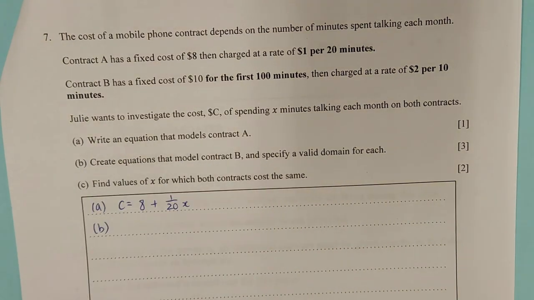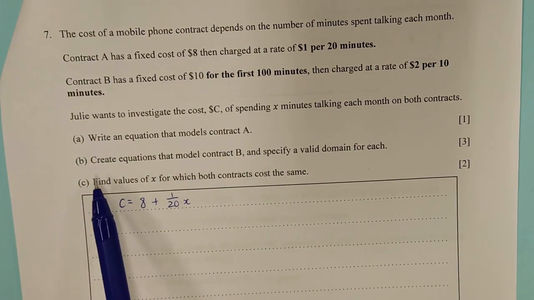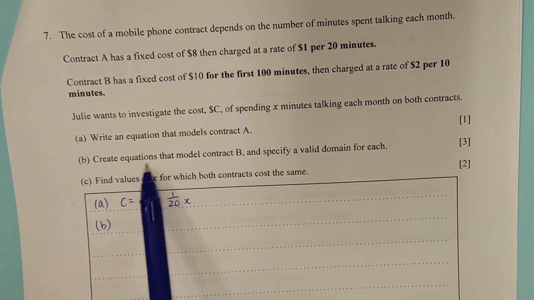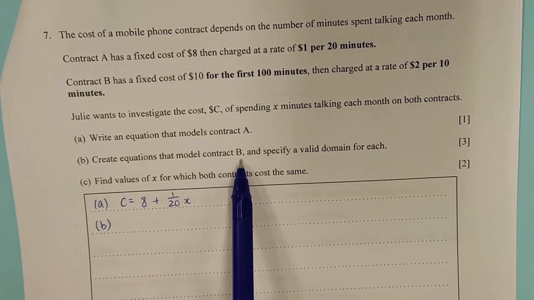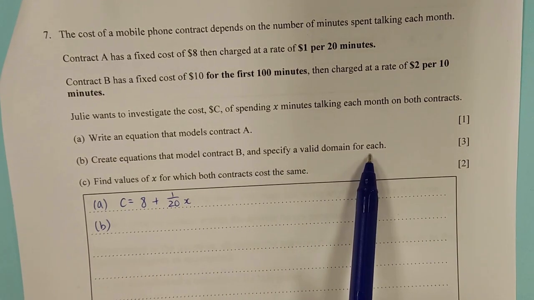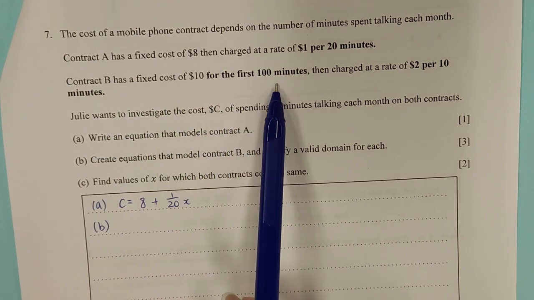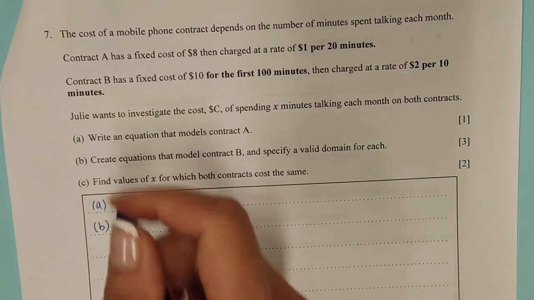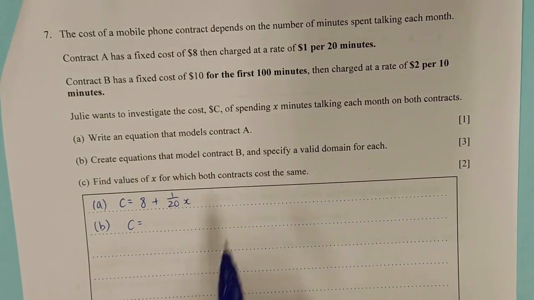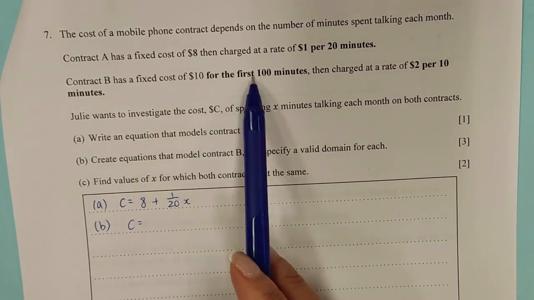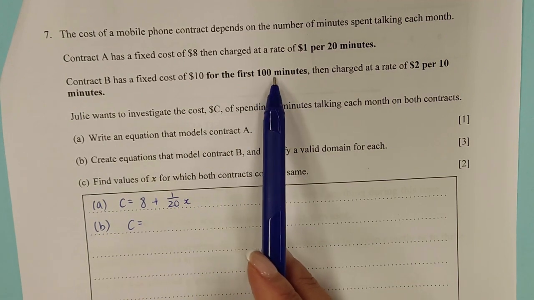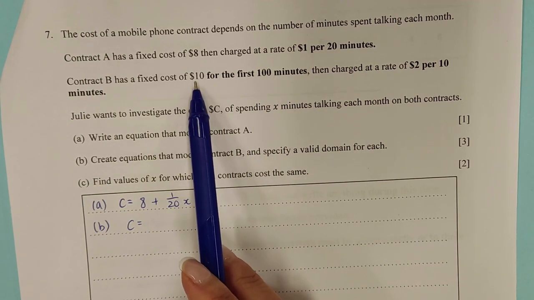Part B. Now we want equations, plural, that model contract B and specify a valid domain for each. So for contract B, there's a fixed cost for the first 100 minutes. So it doesn't matter how many minutes you're spending, up to 100, the cost is going to be $10.